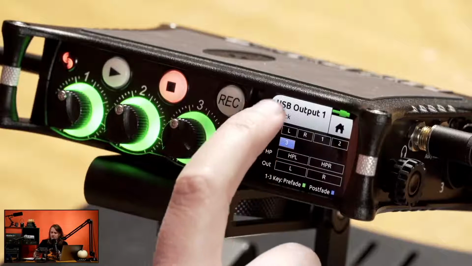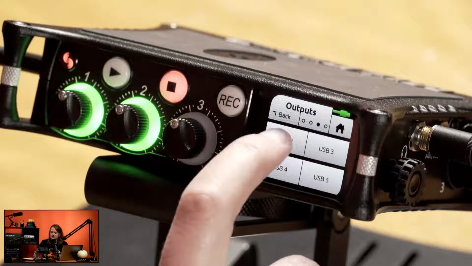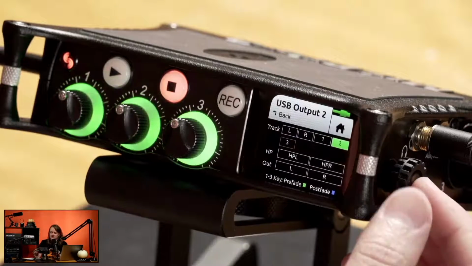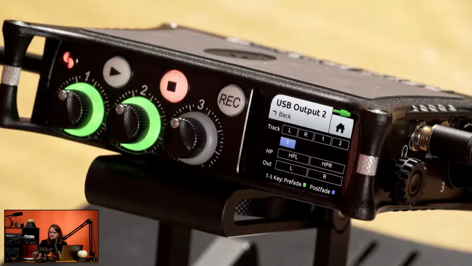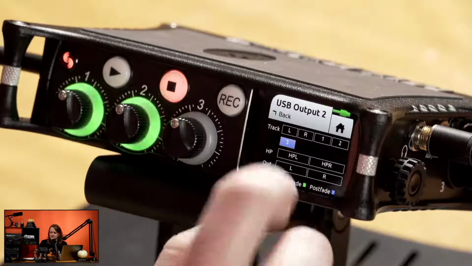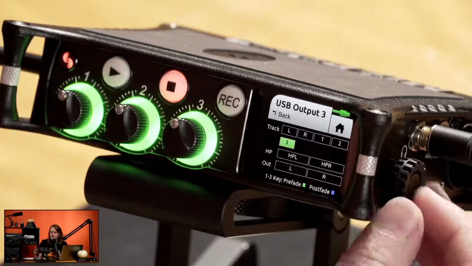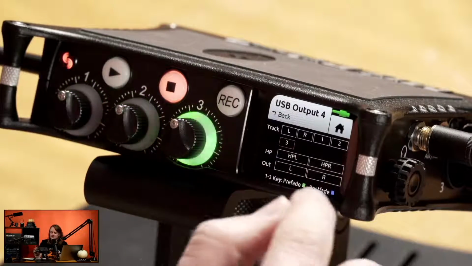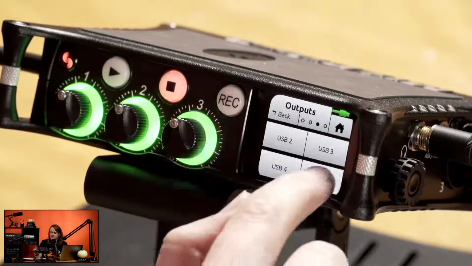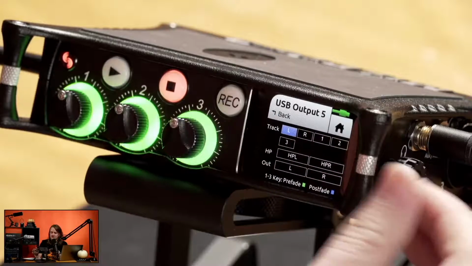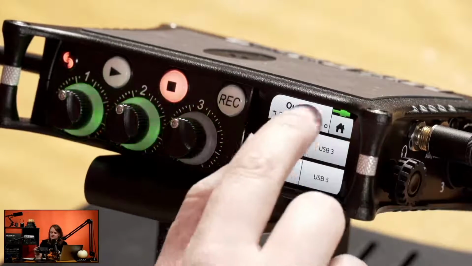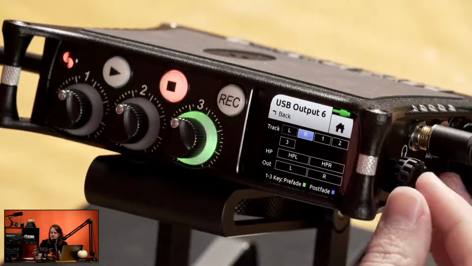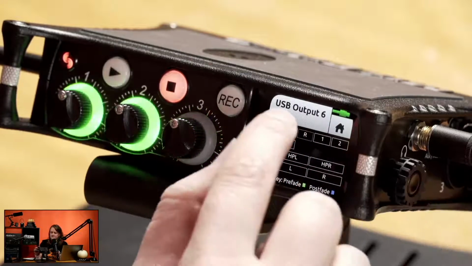Track 3 is going there. And then I'm going to do the same thing on USB output 2. I'm going to set track 3. And then for all the other ones, I'm just going to get rid of any assignment. So you see this is blank, perfect. This one's got track L highlighted. I'm going to get rid of that. This one's got USB 6. I'm going to get rid of that.